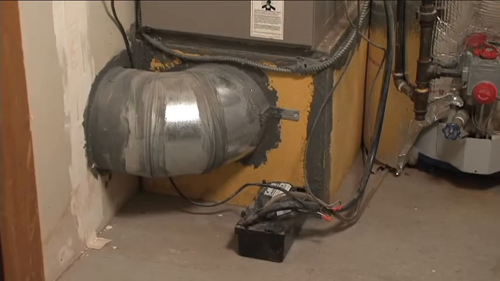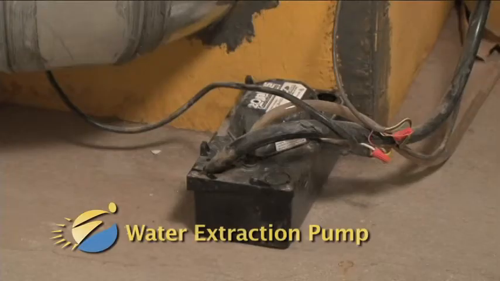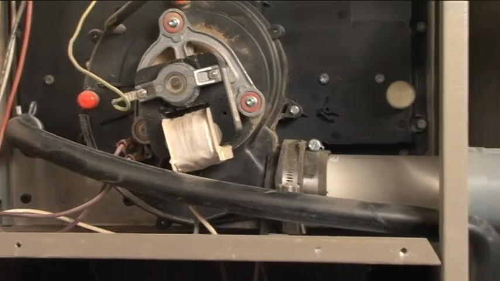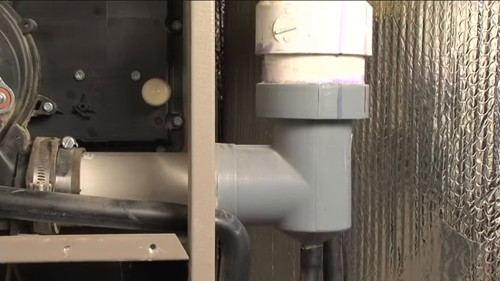The problem is that combustion gas also has water in it. So as that combustion gas begins to cool, the water begins to condense. And that water is a little bit acidic. So now we have to change materials so that we don't rust our heat exchanger. That secondary heat exchanger continues to pull heat out of the combustion gas. And then we exhaust that cool combustion gas out through our PVC pipe.